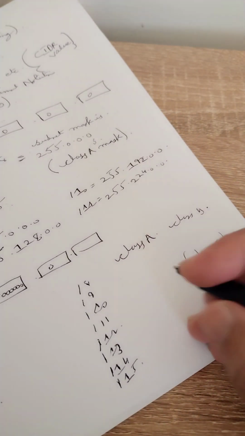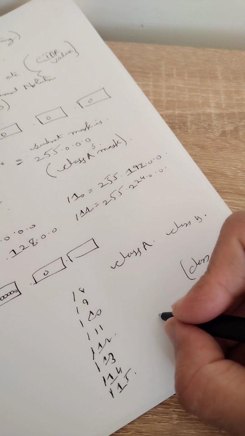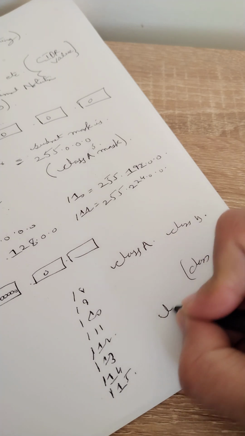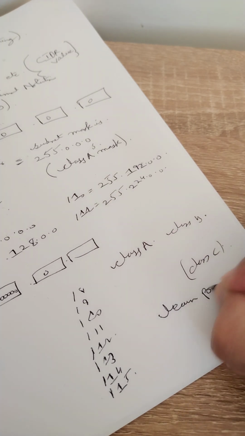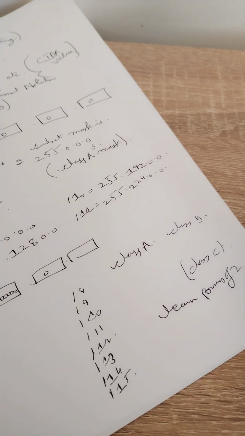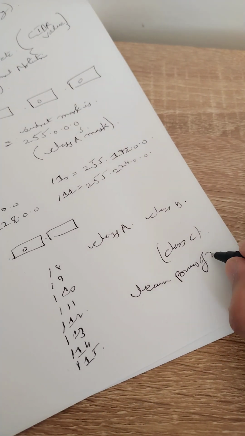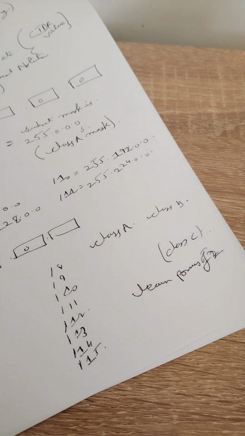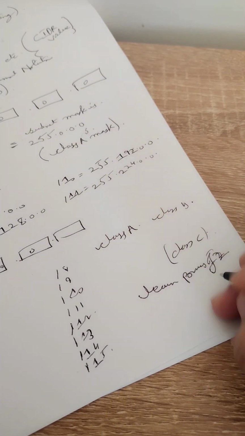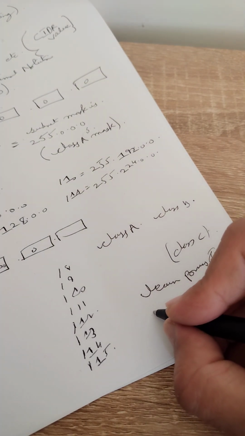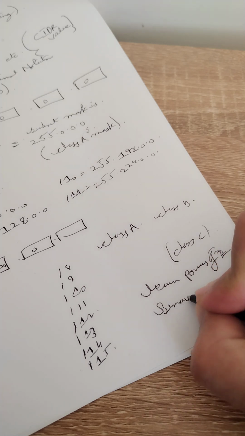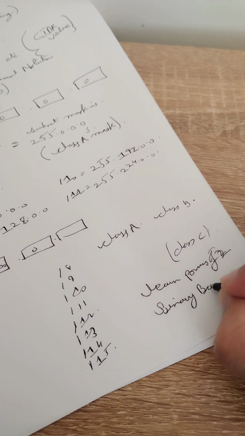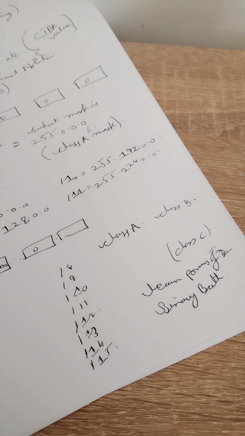Other aspects that would really help you is to learn powers of 2. Keep on learning powers of 2, because a lot of people have watched my videos and learn powers of 2. Binary math might be a good idea to look at as well.